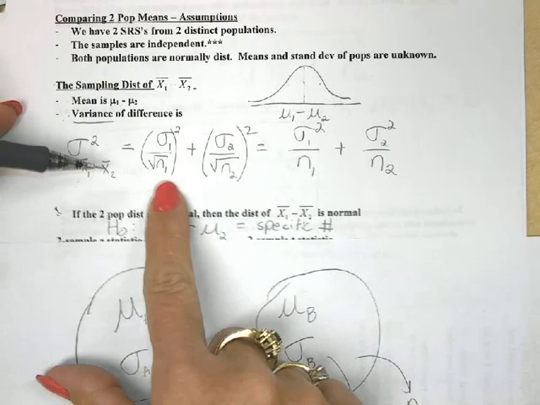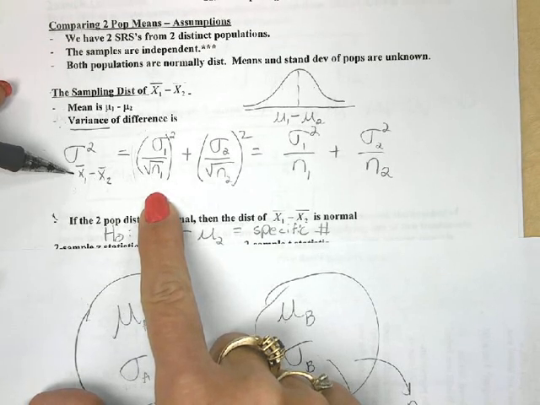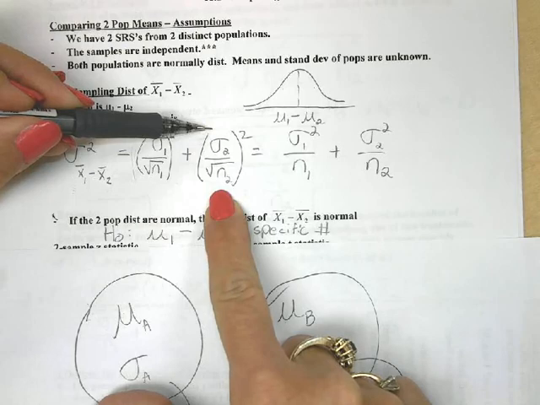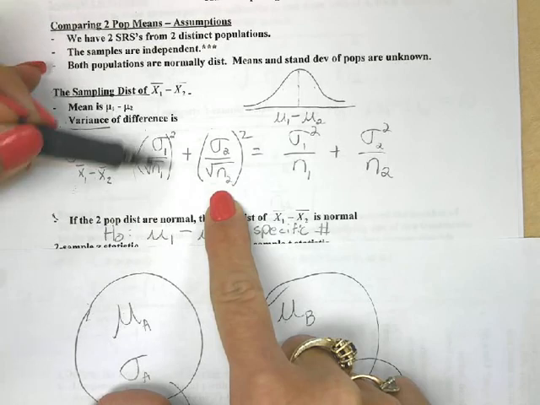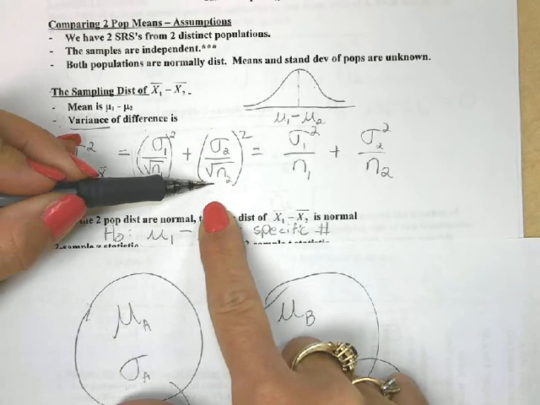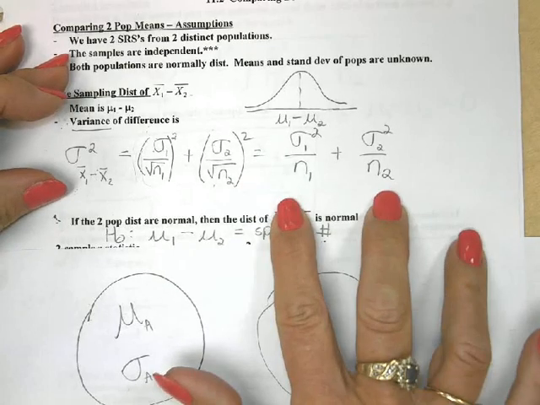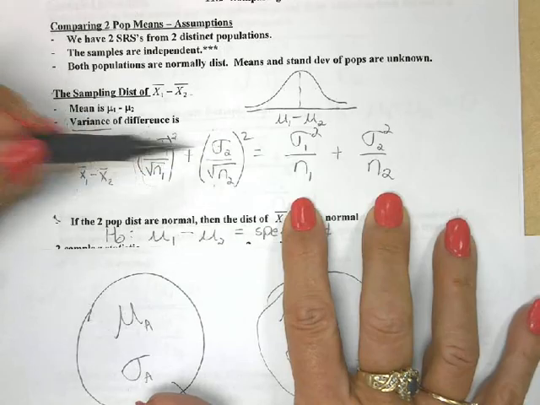This would be the variance of the sampling distribution for the first X bar distribution, and this would be the variance of the second distribution. So there's the standard deviation of the sampling distribution for X bar 1, here is the standard deviation of the X bar 2 distribution, and we need to add the variances. So this ends up looking like this. Now, unfortunately for us, we're not going to know these sigmas.